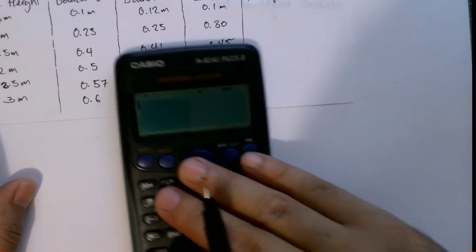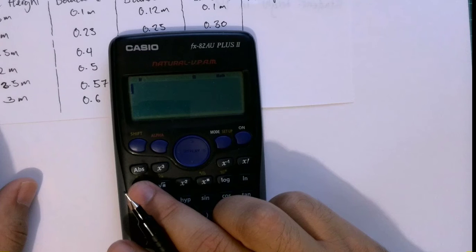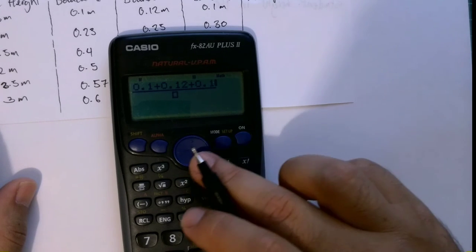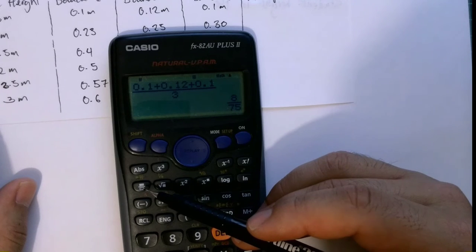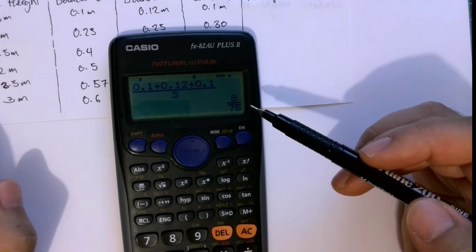So again, I didn't explain it before, but you can actually use this fraction function in your calculator, and that makes it a lot easier for you to calculate this. So let's have a look. So we've got 0.1 plus 0.12 plus 0.1 divided by 3, and we get an average of, and okay, when you use that function in your calculator, you're left with this simplified fraction.